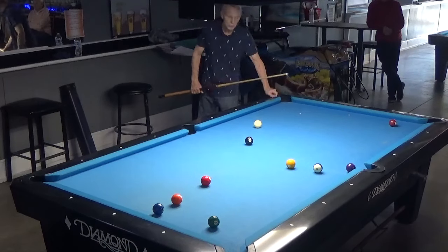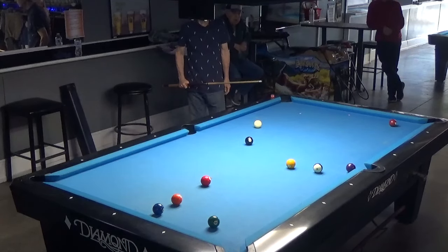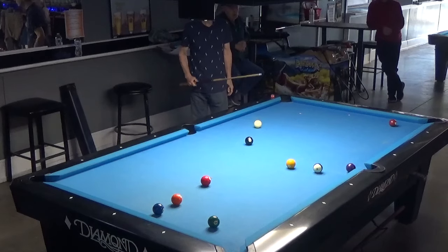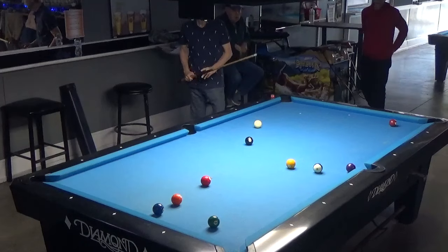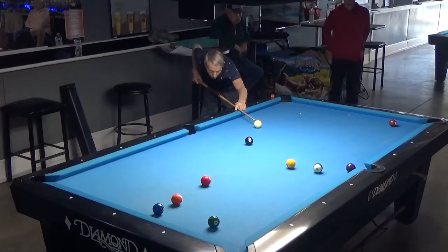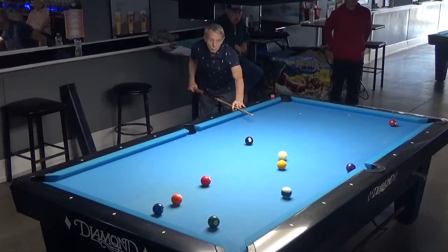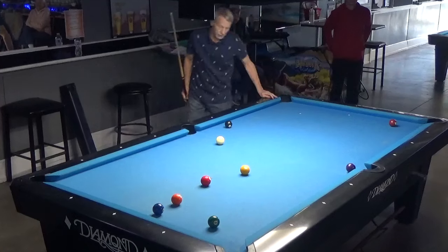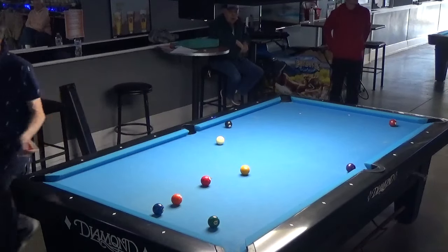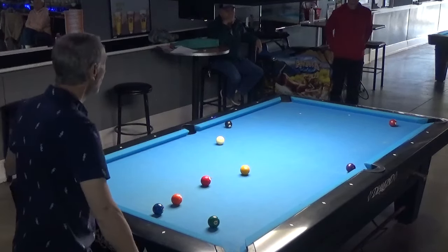But this is an extremely tough shot. And I really don't want to run into the 4, because if I hit the 4, I might end up down there. I just want to make the 10. And again, when you get these kind of shots, you got to overcut them just a little bit. Now you must call the 8. It doesn't matter. You have to call the 8.